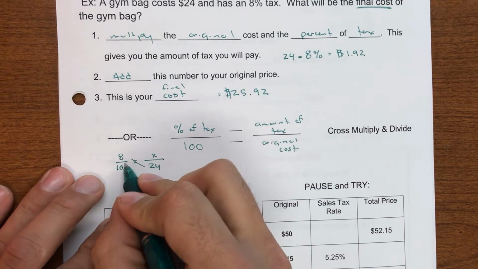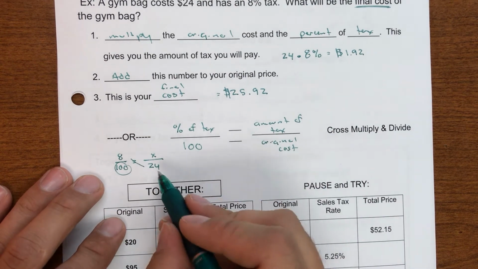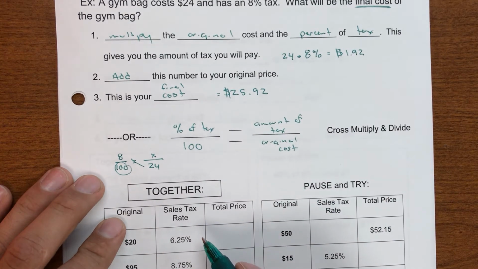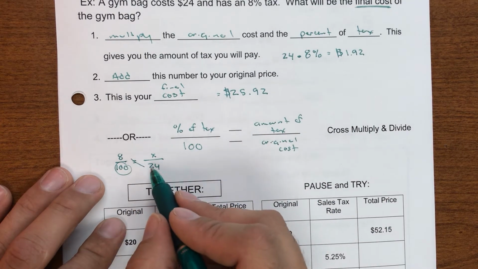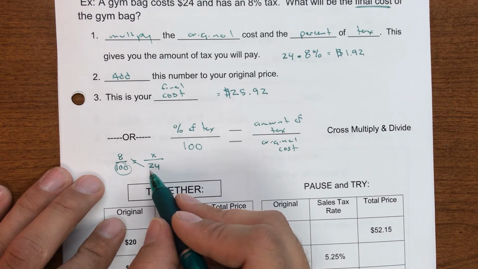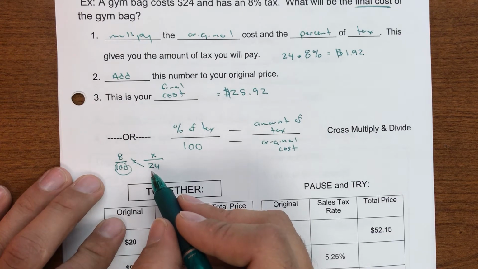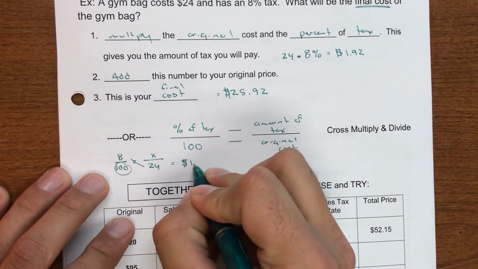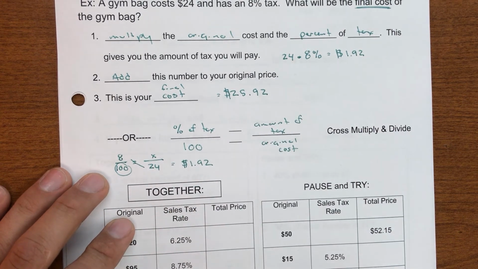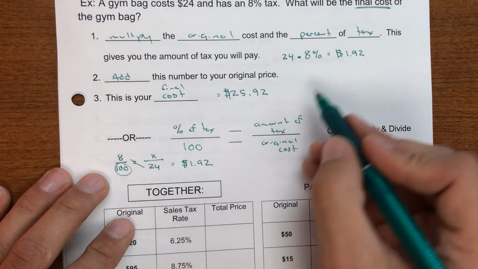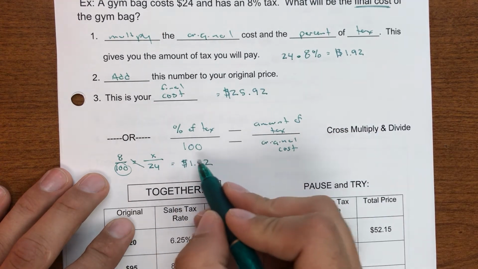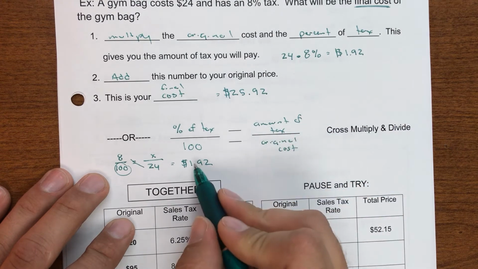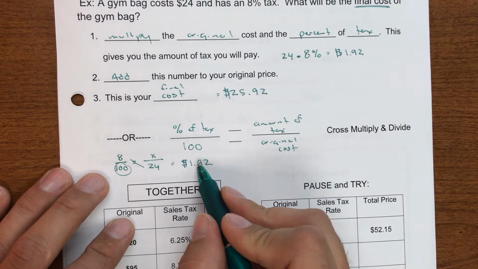And then I can cross multiply and divide. Now, when I do that, really all I'm doing is multiplying by a percent. That's the same process. So 8 times 24 is going to be, what, 192, and then divided by 100 comes out to be $1.92, which is exactly what we got before. Now, again, this is X, and X represents the amount of tax. So if that's the question, great, I'm done.